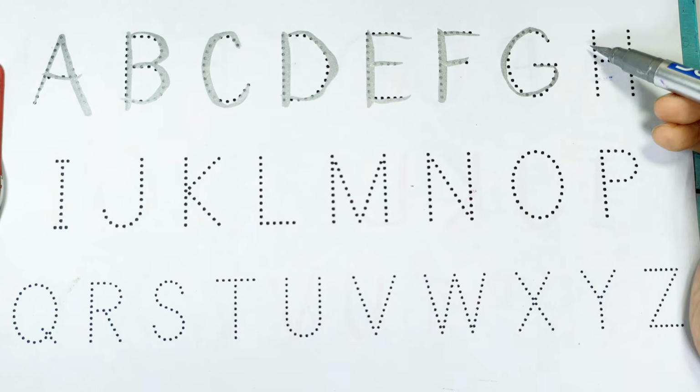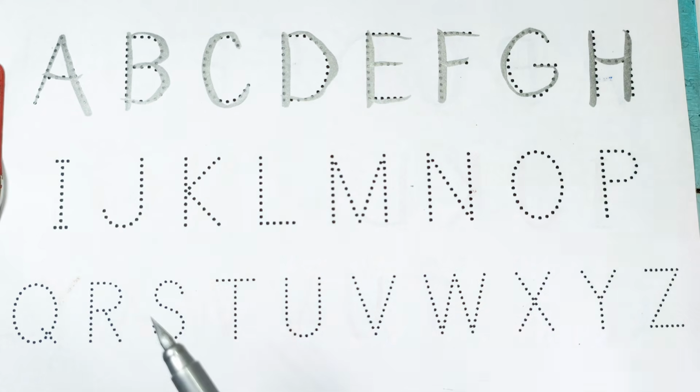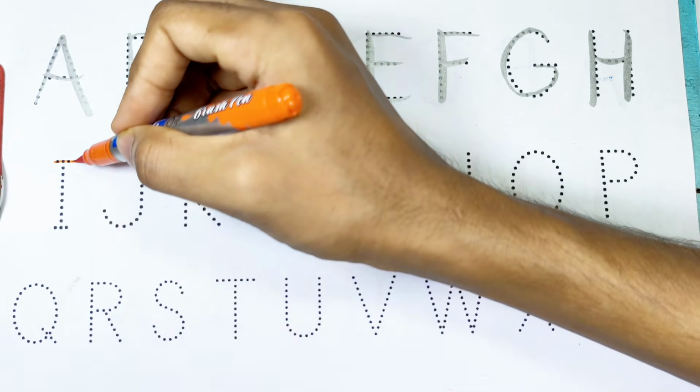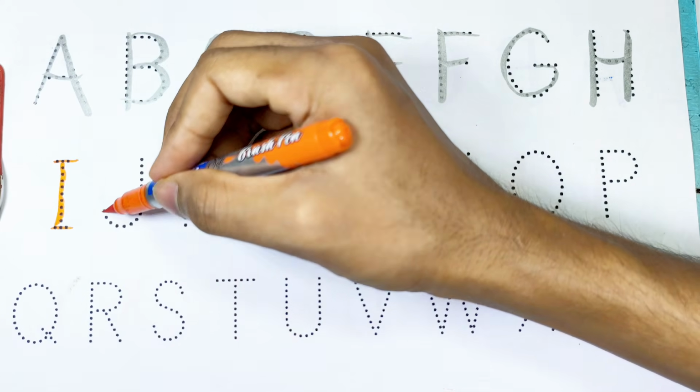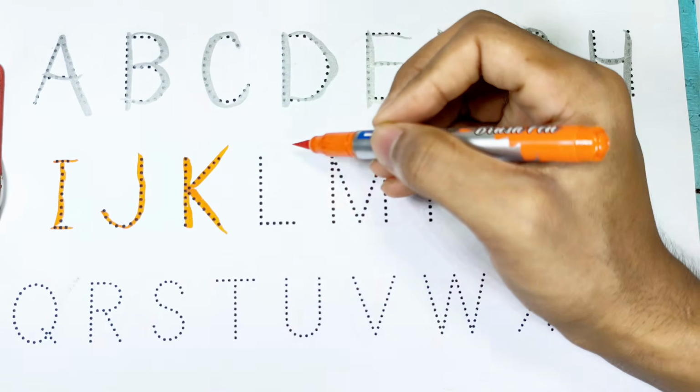G for God. The next one is H. Stay with us. H for hand. Now we're writing the alphabet of I. Orange color. Now we're using the color of orange and writing I. I for ice, I for ice cream.